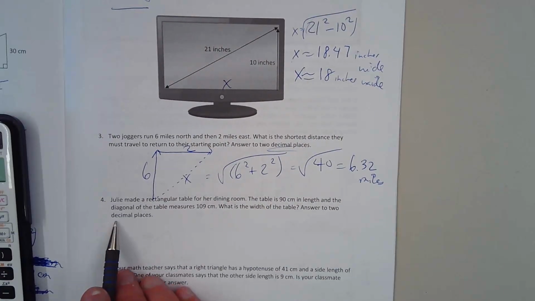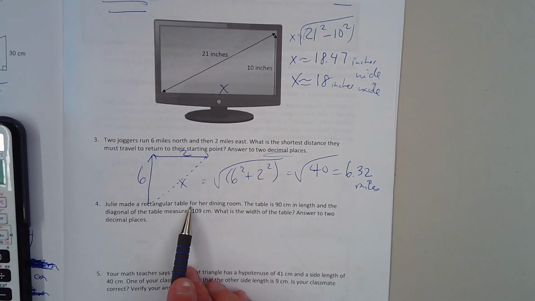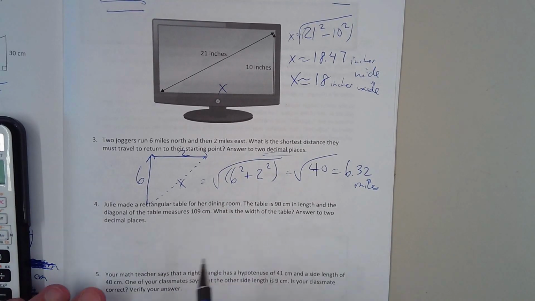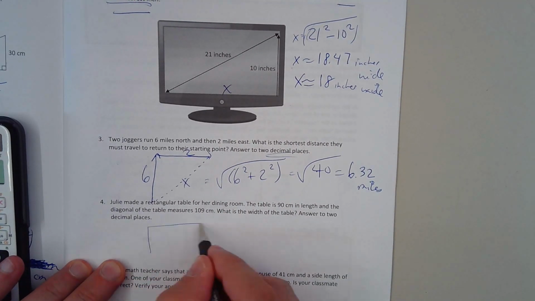Number 4, Julie made a rectangular table for her dining room. All right, so I'm going to draw a rectangle.